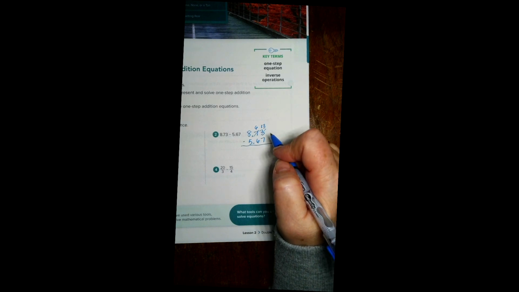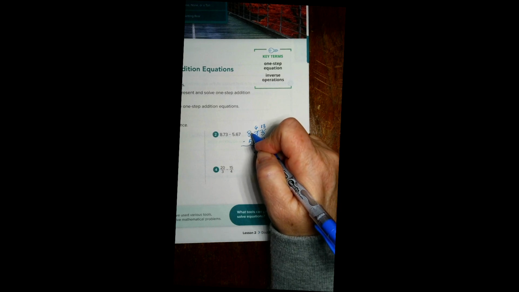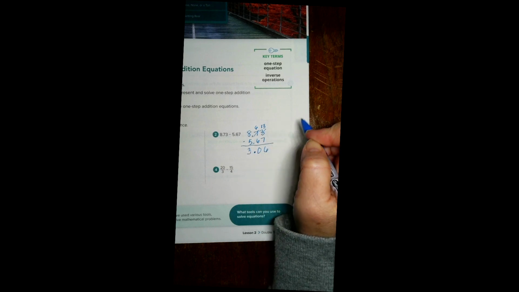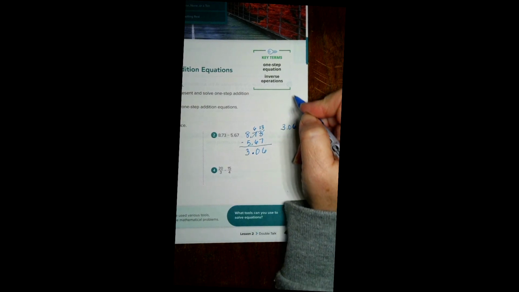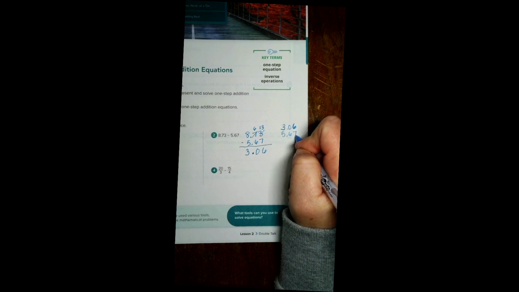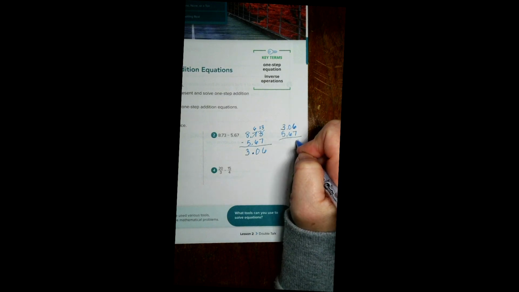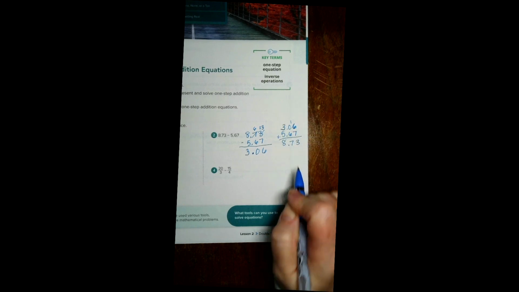The 7 is now a 6. 13 minus 7 is 6. 6 minus 6 is 0. Decimal stays in line. 8 minus 5 is 3. We could check that real quick with addition, which happens to be the inverse operation of subtraction. We could just add it. And there we go. We are correct.